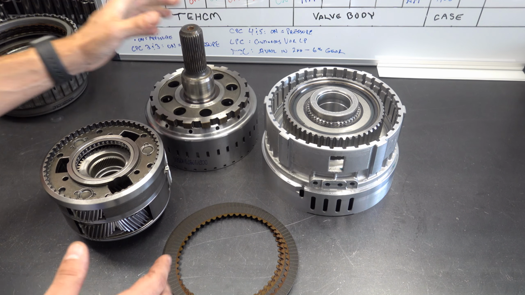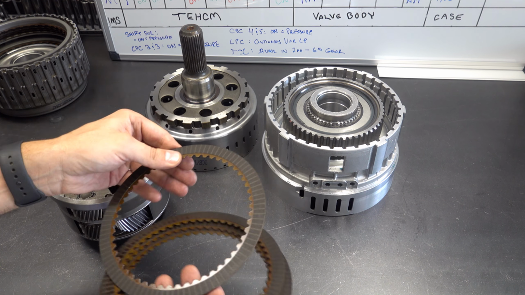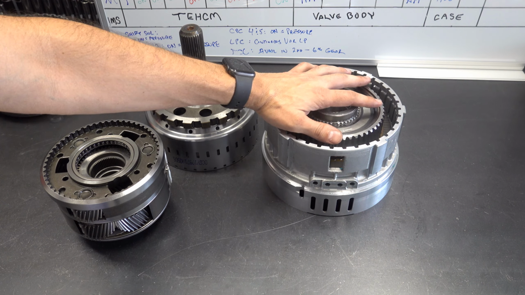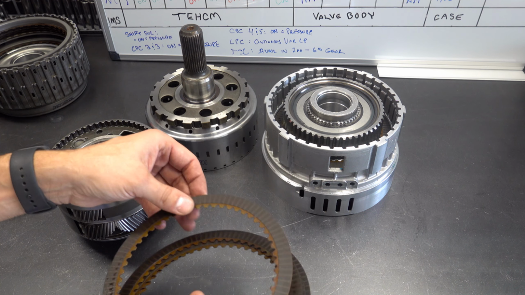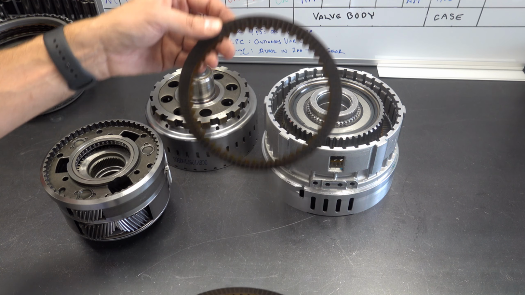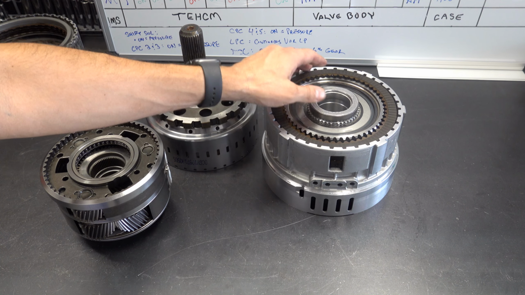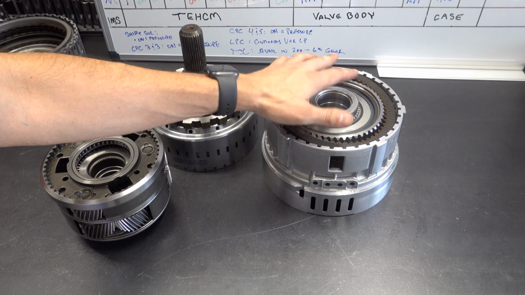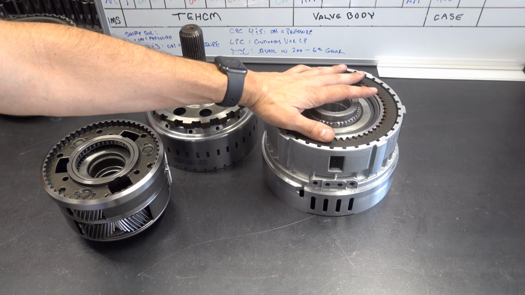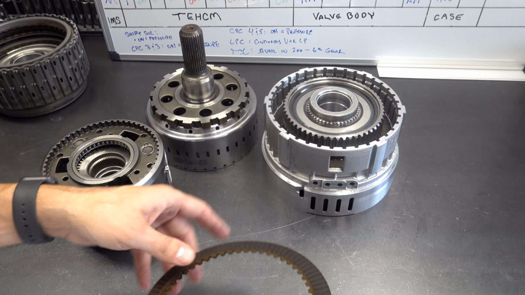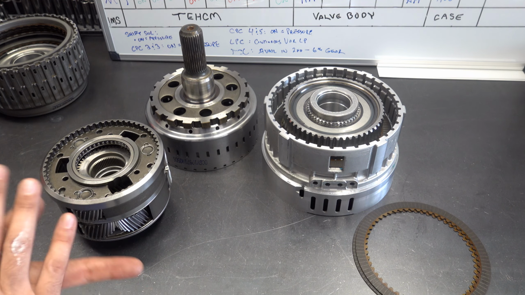Let's assume it is. So you have your frictions and your steels, and they're all meshed, enveloping the sprag. I'm not going to put the other two in.